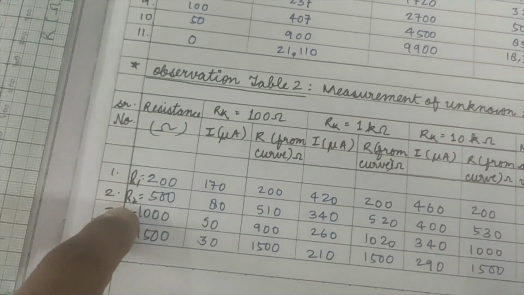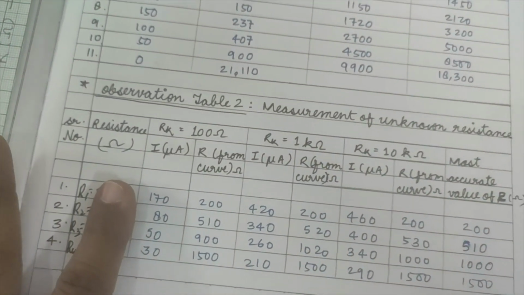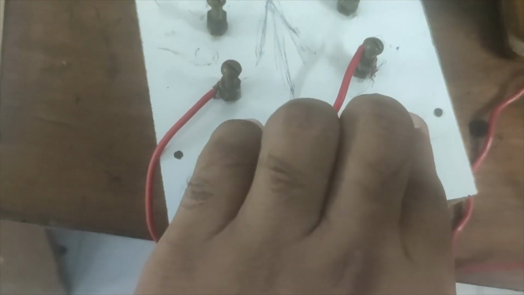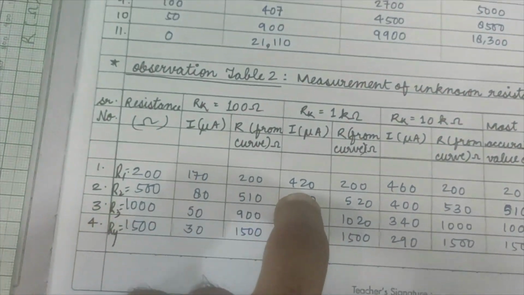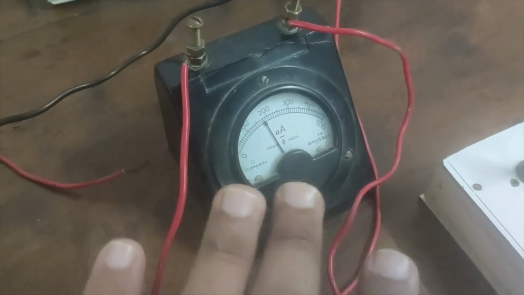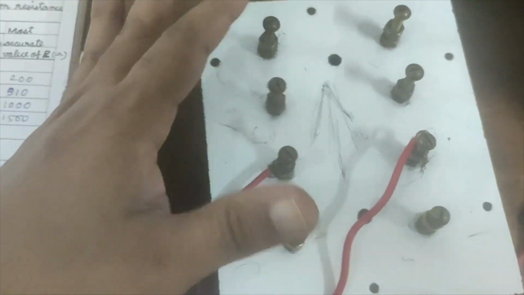Again choose the values of R1, R2, R3. When you make it 1 kilo ohm, when this is 0 here, make the full scale deflection. Choose the value of R1 here, make the connection, and then note down the deflection in the galvanometer. Then R2, note the galvanometer. Choose R1, R2, R3 and note down the deflection in the micro-ammeter corresponding to these four values of the unknown resistance.